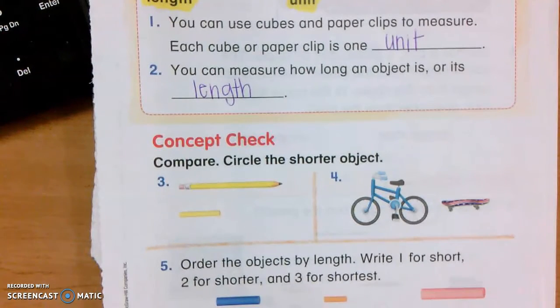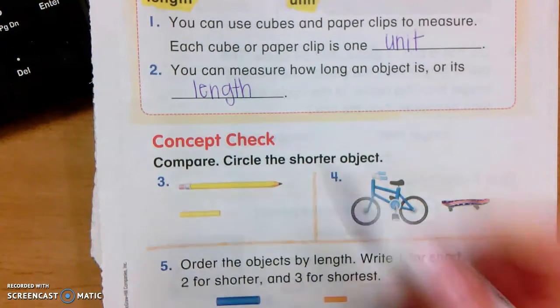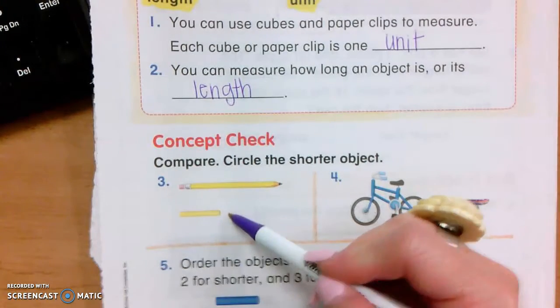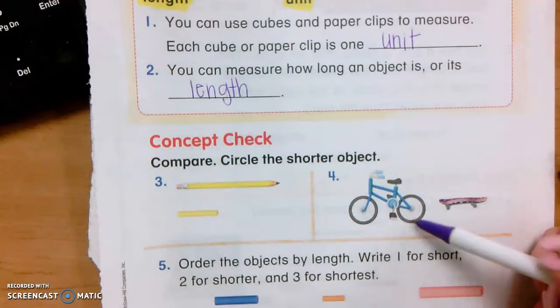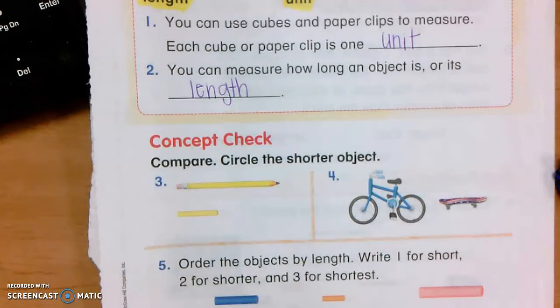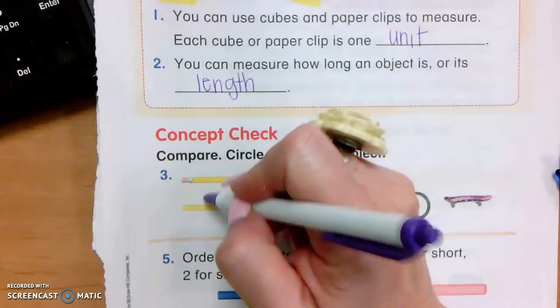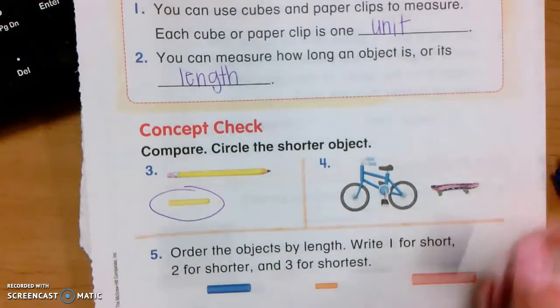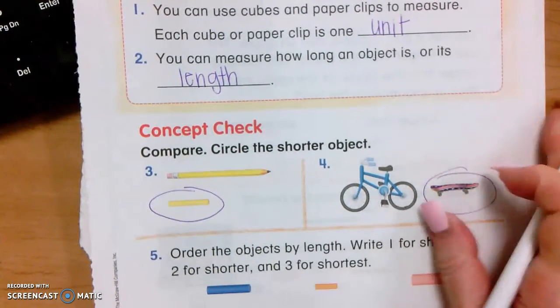So now we're on to the concept check to compare. Circle the shorter object. So here you have, is that a crayon or chalk? I'm not sure. And then a pencil. And then a bicycle and a skateboard. Hopefully you circled whatever that is, chalk, and the skateboard.